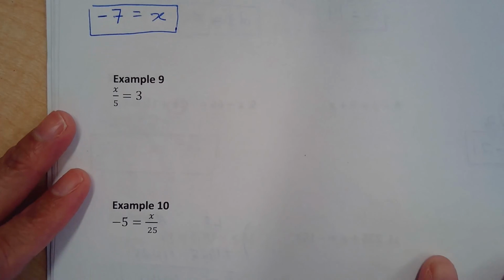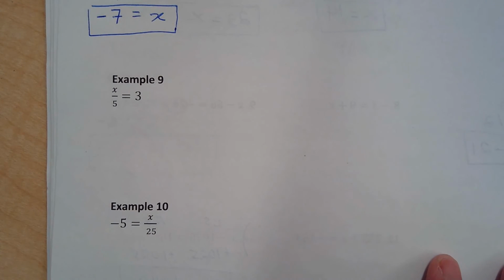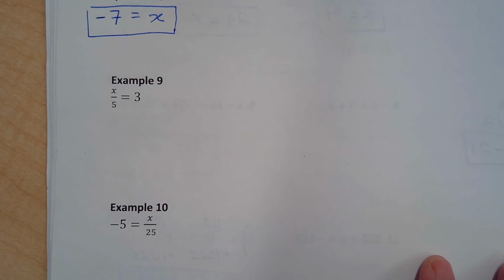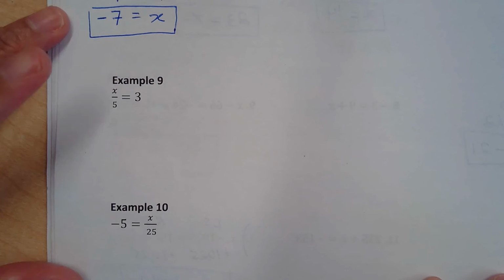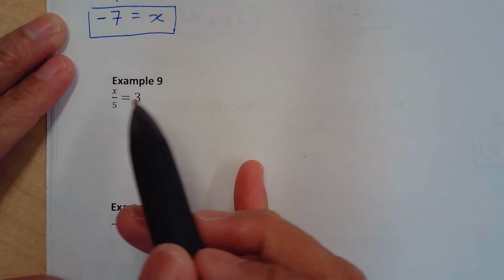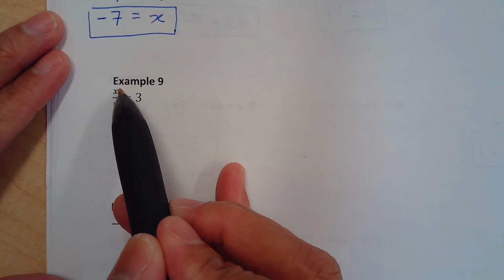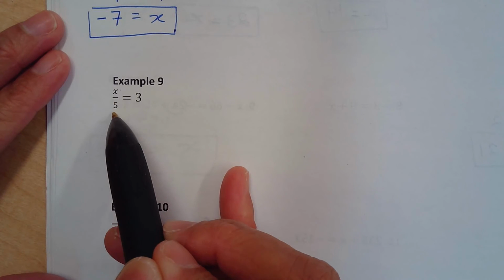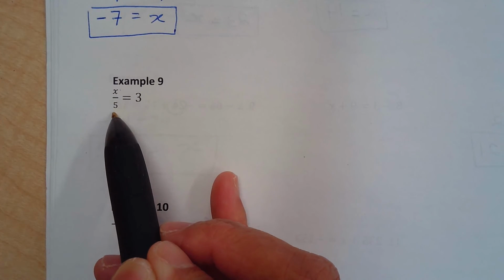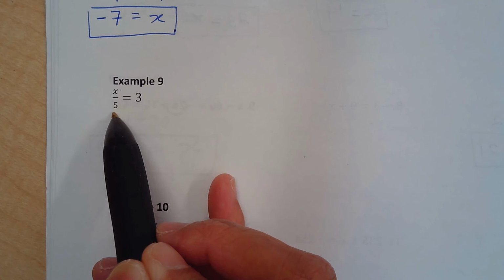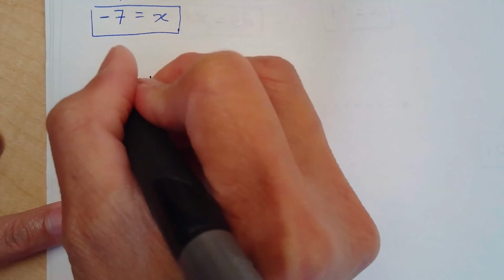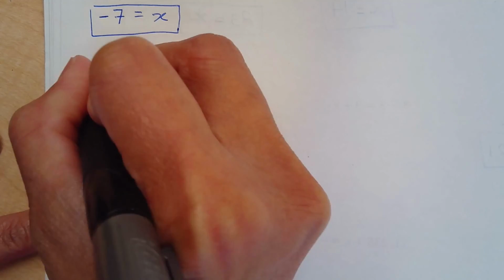Example 9 and example 10, we're going to see something like this in trigonometry. Something similar, solving equations in trigonometry. So it's super important. What's happening in here? X is being divided by 5. Well, what's the opposite of dividing by 5? Multiplying. So we're going to multiply by 5 on each side.